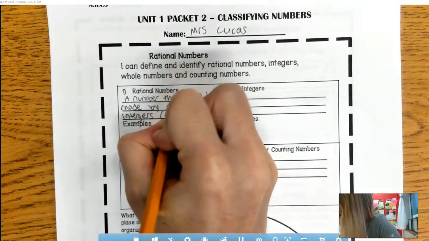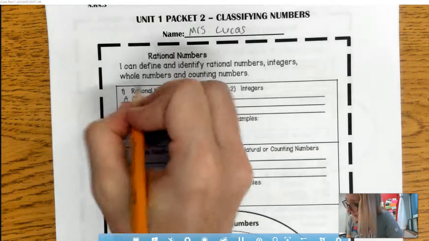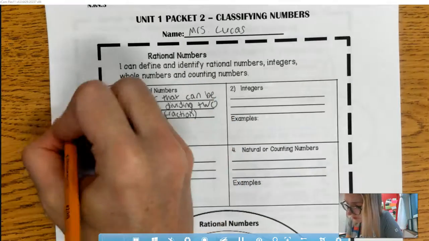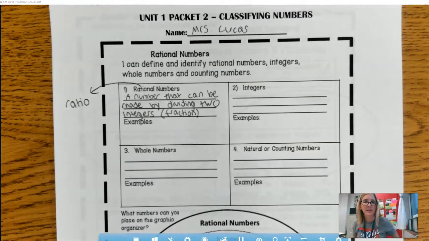So a number that can be made into a fraction. The term rational comes from the term ratio, and we talked about ratios on the second day of class, right? So a number that can be made by dividing two integers, or a fraction.